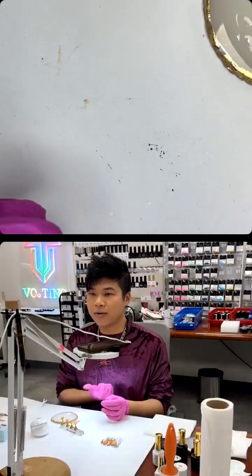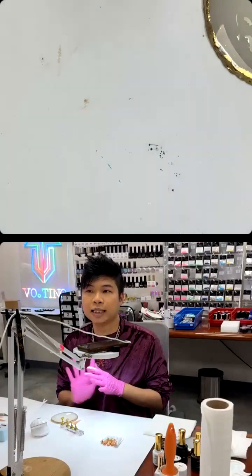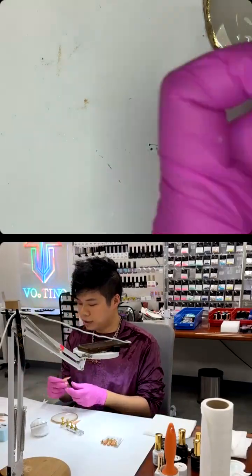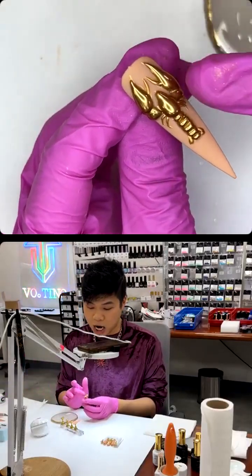So the background is Teflon matte, and I just want to go over with matte just to make sure that it's nice and velvety. Take it out. Now, then I'm going to put shine over it.